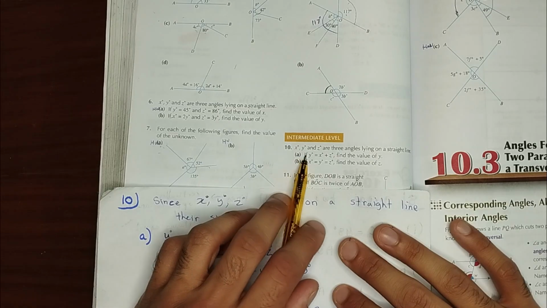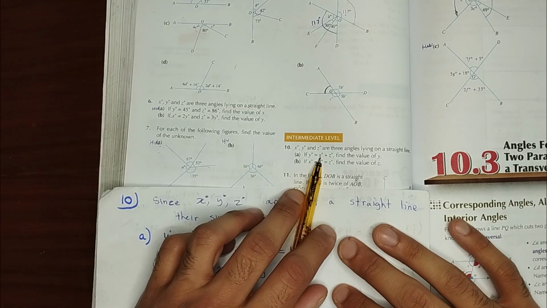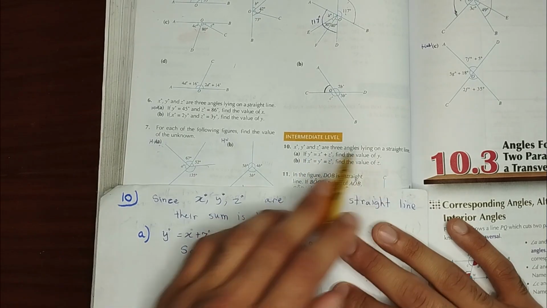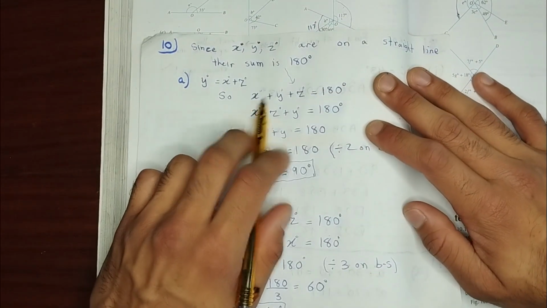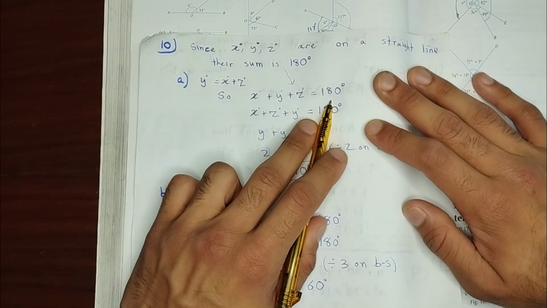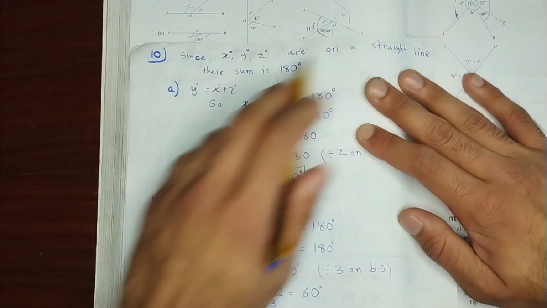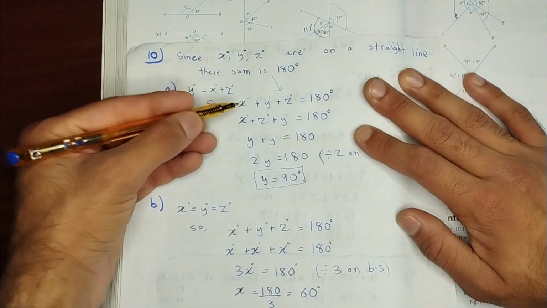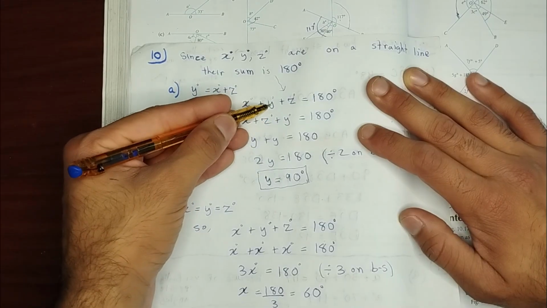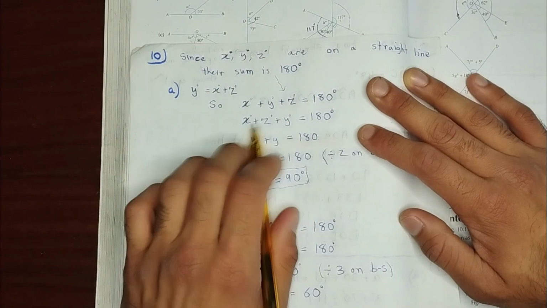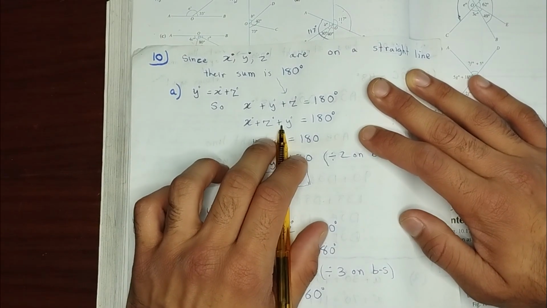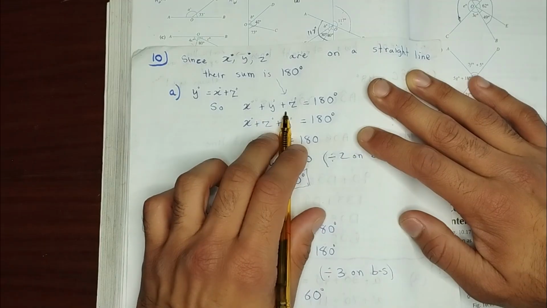What does part A tell us? Part A says that y is equal to x plus z. We need to find the value of y. Take a look at this. We know that the sum of x, y and z is equal to 180 from the question. Since they're on a straight line, their sum is equal to 180, right? I just rearranged it. I put z in instead of y and took the y to the end of this algebraic expression. So x plus z plus y is equal to 180. They're both the same thing.